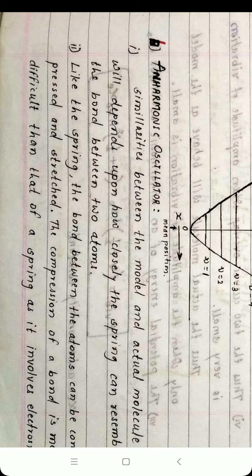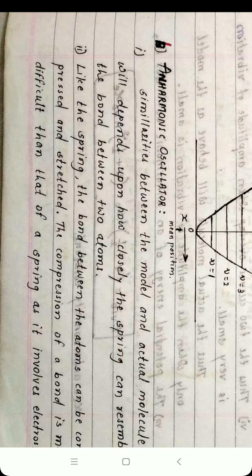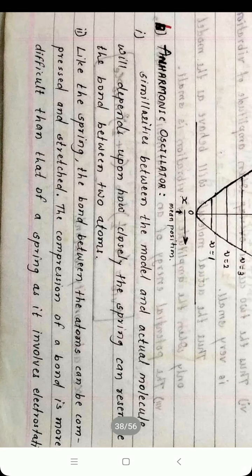Therefore, because of that very close distance, there is development of a repulsive force between the electrons of the two atoms and the nuclei of the two atoms.